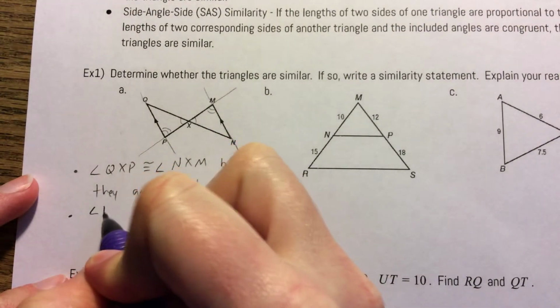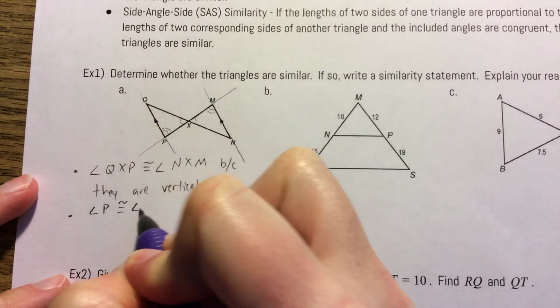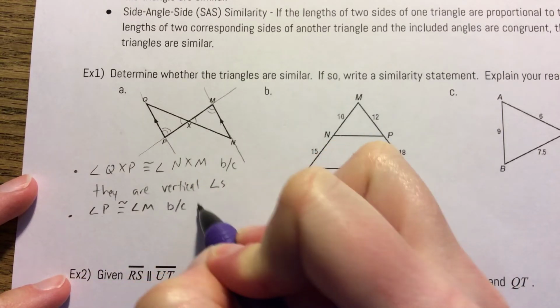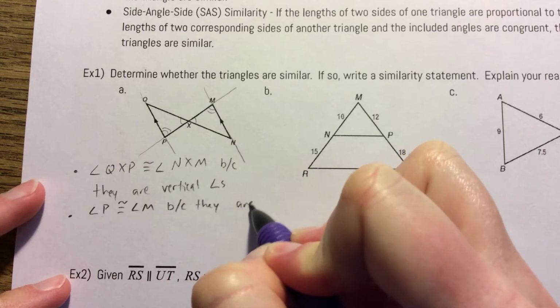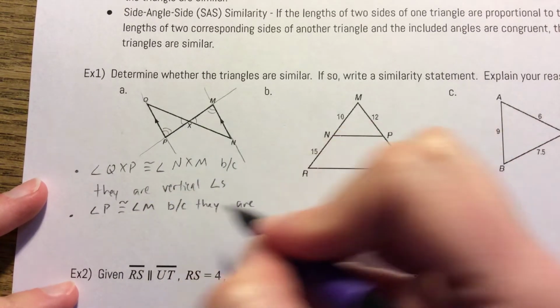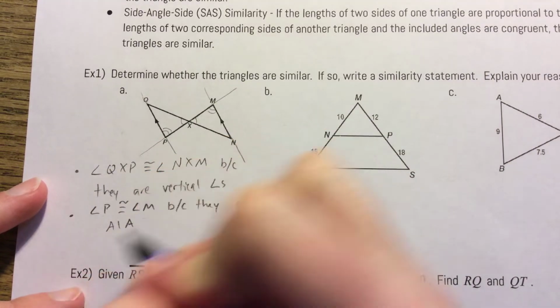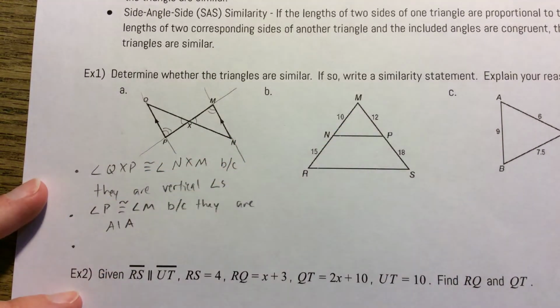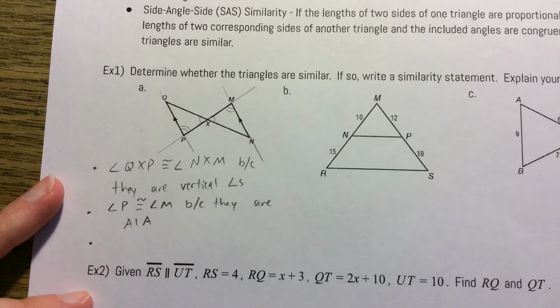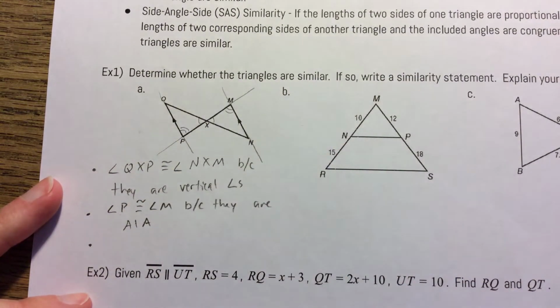So I can also say angle P would be congruent to angle M because, if you remember this, those would be alternate interior angles. So since I was able to show that two sets of angles are congruent here, that means I can use the angle-angle postulate.